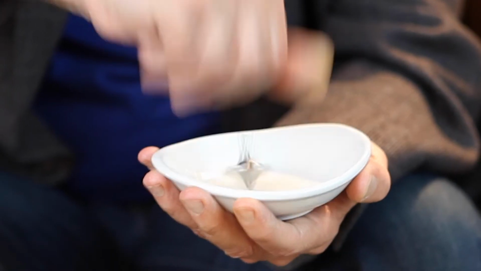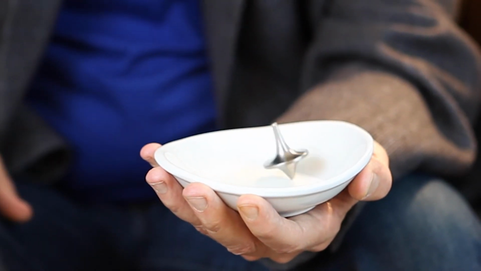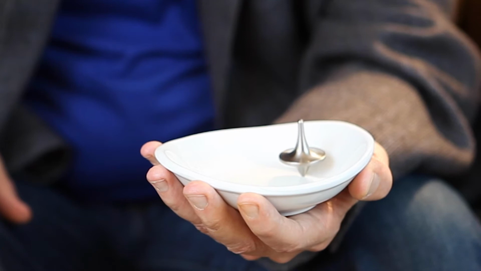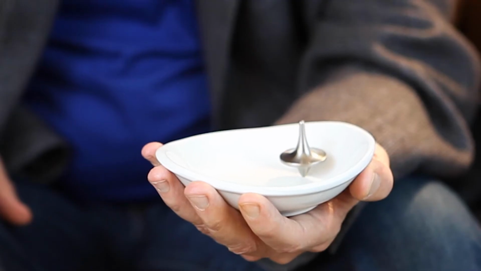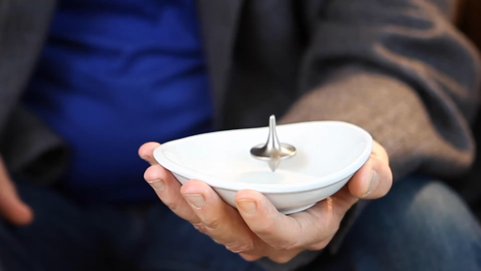How do we get light? Light happens because of the energy that's released when a spinning electron goes from one orbital level around a nucleus to another orbital level. When it goes down to a lower energy state, it releases the energy it had at the higher, the larger circle in the form of radiation. We often see that radiation as light.